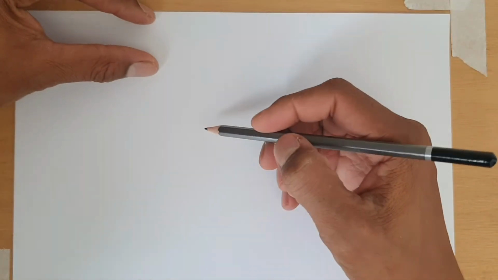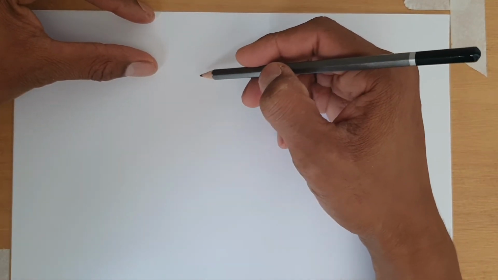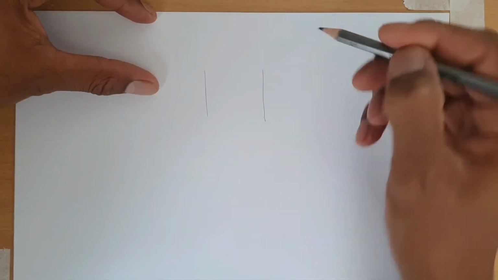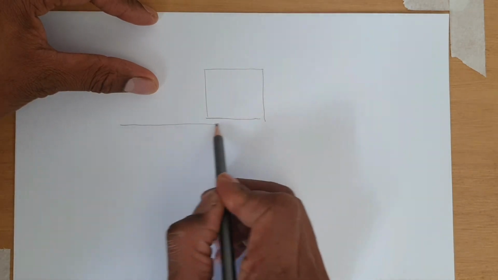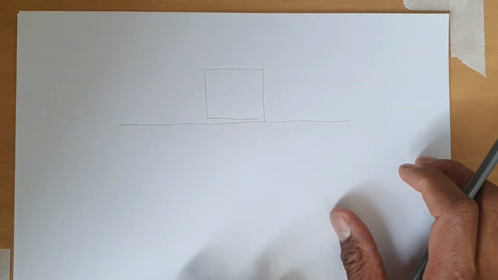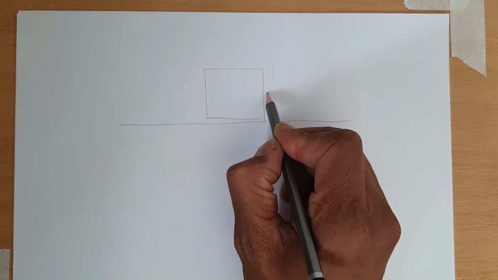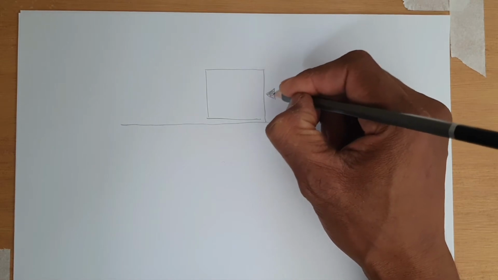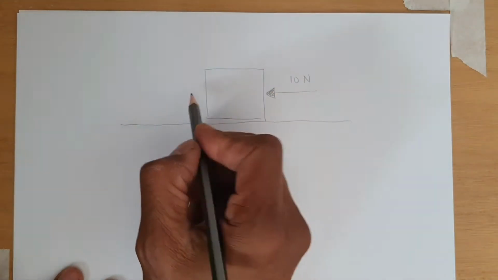Okay, so hopefully you guys did some of the work on resultant forces. Now the basic idea of resultant forces is that you can add forces together. Let's say that's an object on the floor and there's two forces acting on the object. One is pushing to the left, let's say it's 10 newtons, and there's one pushing to the right.